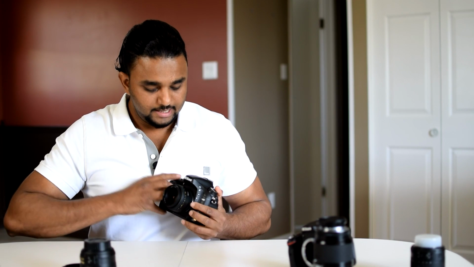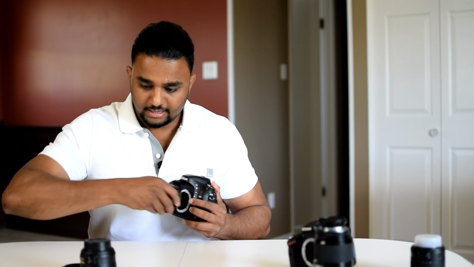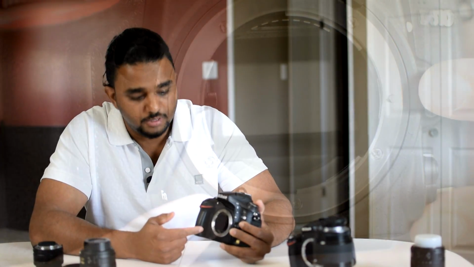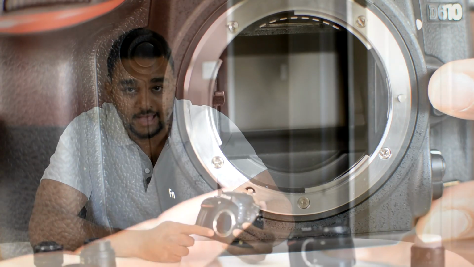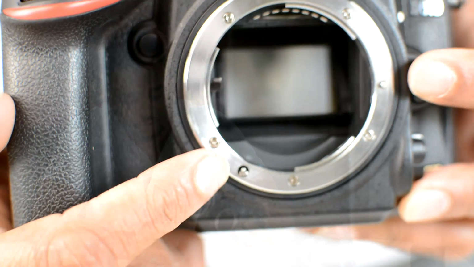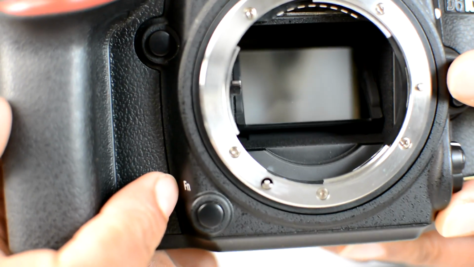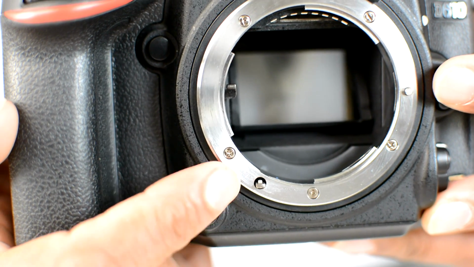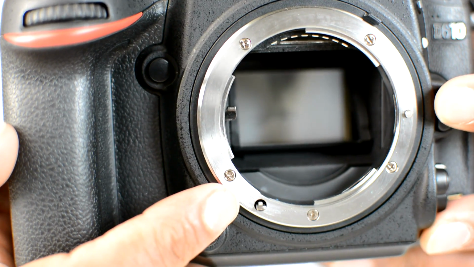Because the full frame camera bodies, almost all of them, have an autofocusing motor inside the body itself. And how can you make sure of that? Just take off the lens and take a closer look at the F mount or lens mount there, and you can see a handle or a lever, if you want to call it that, which will turn the lens's autofocusing ring from the camera body.